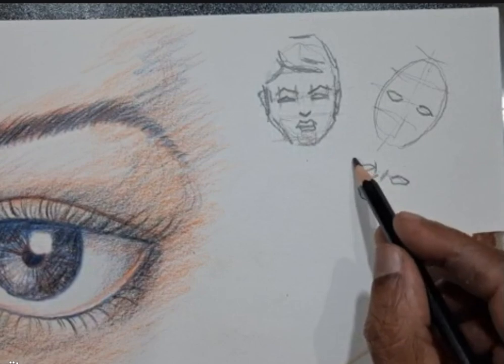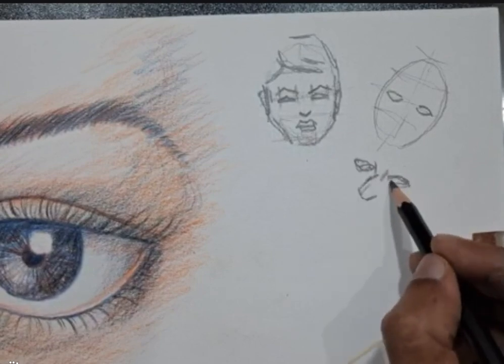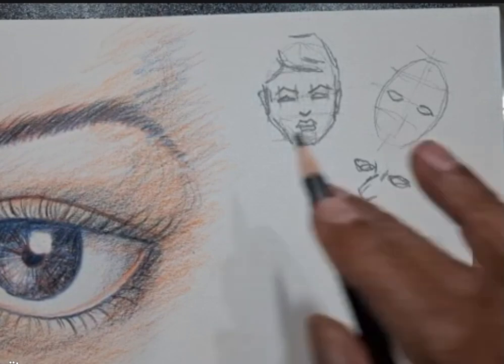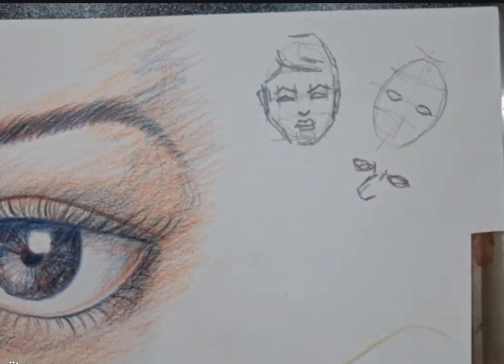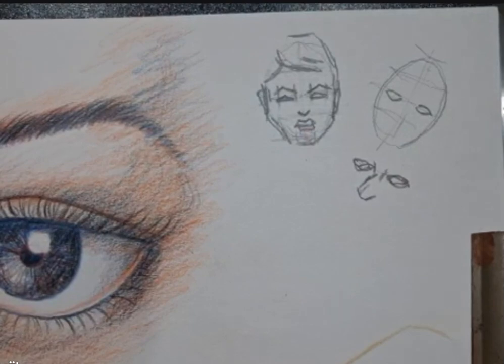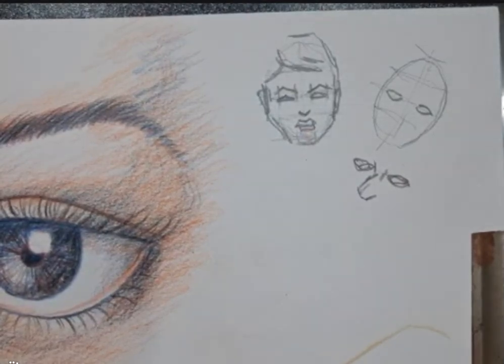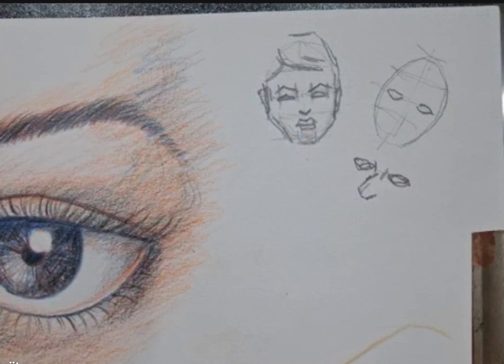No, the eye will be like that. Just to give you an idea. So what happens is, this part becomes narrow, slightly opens up.